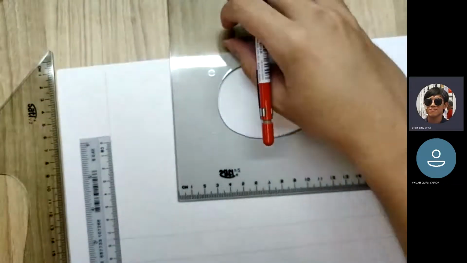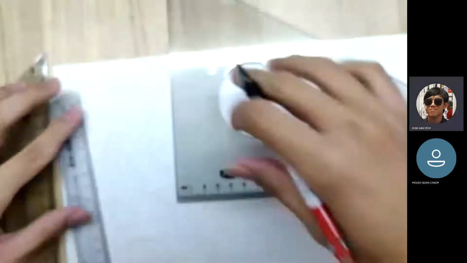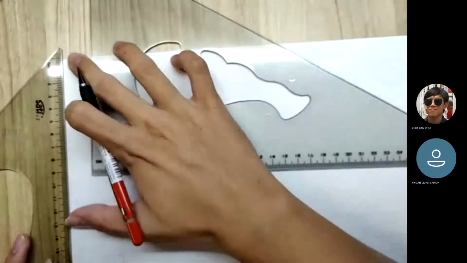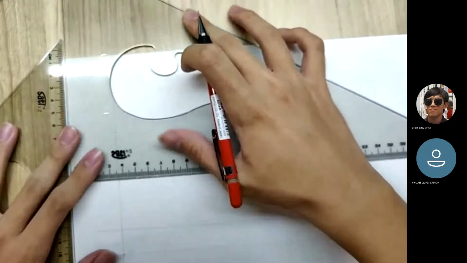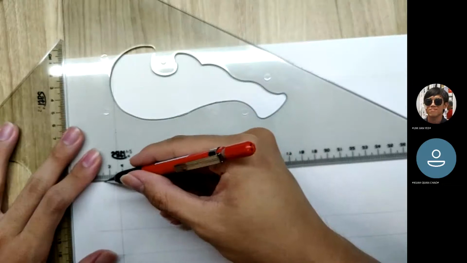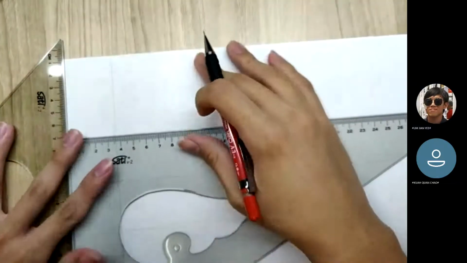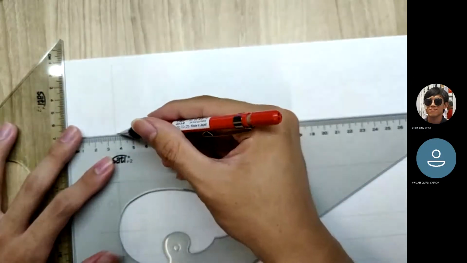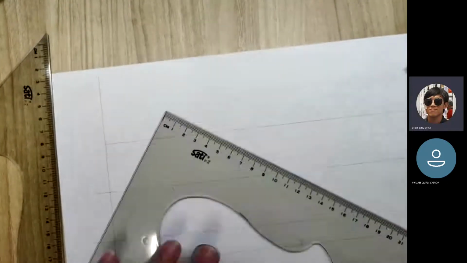Since they asked for parallel, you want to mark right in the middle. So mark it right at 30. Then draw your horizontal line. So this should be all the horizontal lines you need.